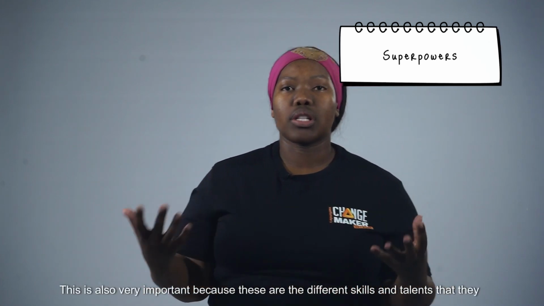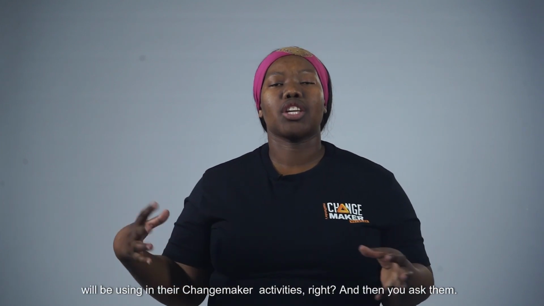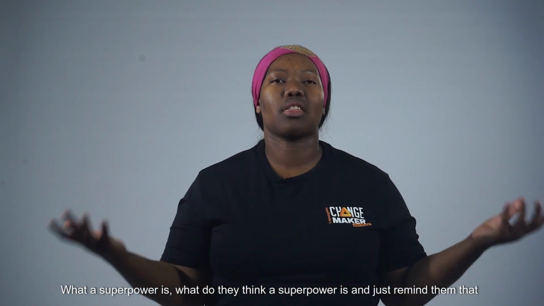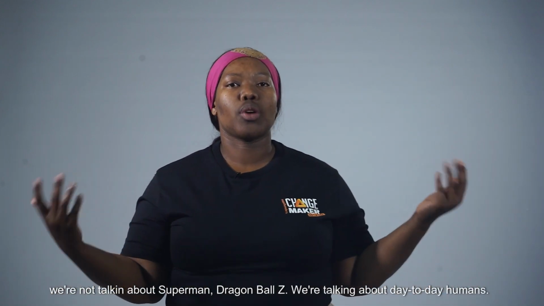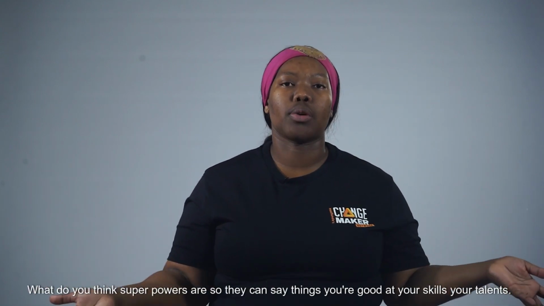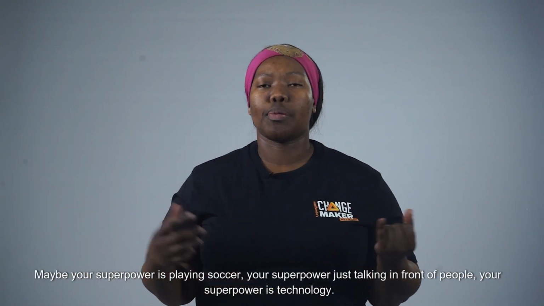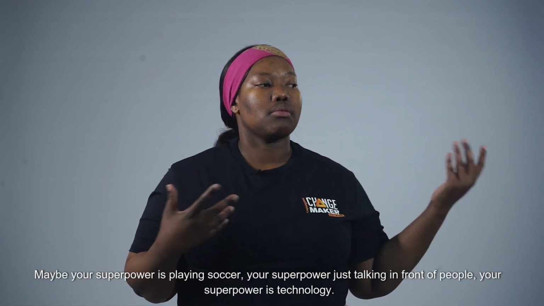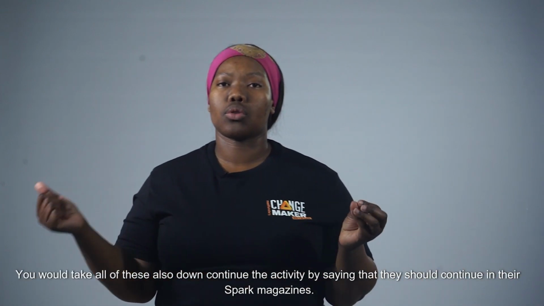This is also very important because these are the different skills and talents that they will be using in their change maker activities. And then you ask them what they think a superpower is, and just remind them that we're not talking about Superman or Dragon Ball Z, we're talking about day-to-day humans. What do you think superpowers are? They can say things you're good at, your skills, your talents. Maybe your superpower is playing soccer, your superpower is talking in front of people, your superpower is technology. A lot of them have different superpowers. You would take all of these down also.